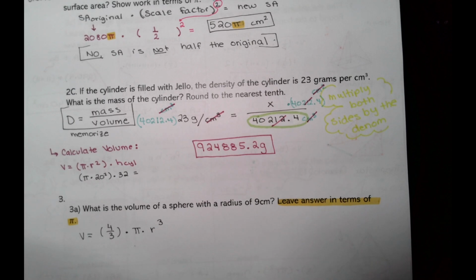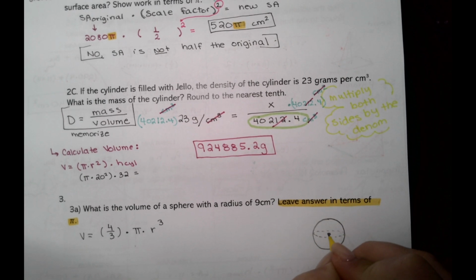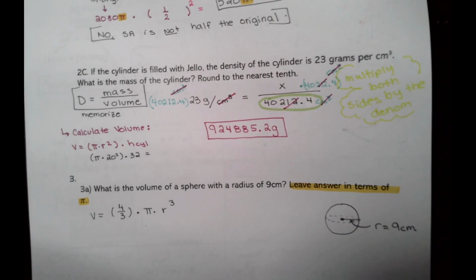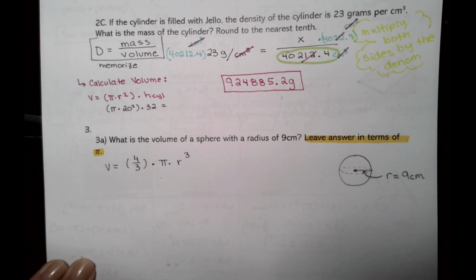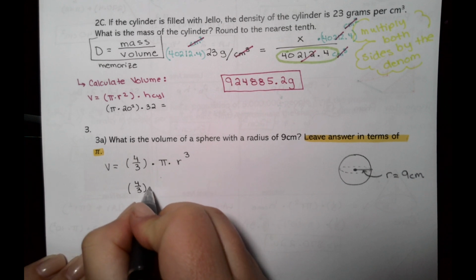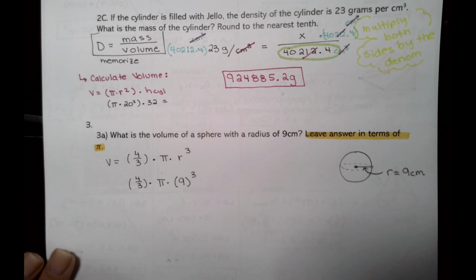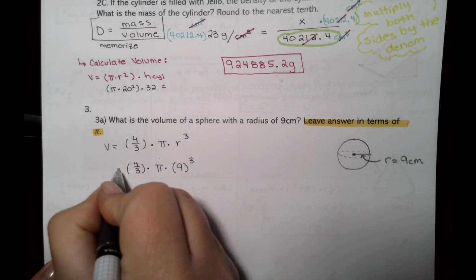And I'm going to draw this out. A sphere, think of a baseball, basketball, looks something like this. Radius is given to you at 9 centimeters. So we have 4/3 times pi times radius cubed. You absolutely do not need to draw the picture. I just drew the picture to show you what a sphere is. You can just look at the formula sheet and immediately start solving for your answer.